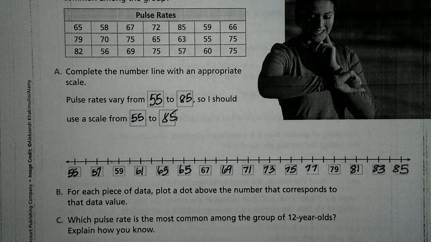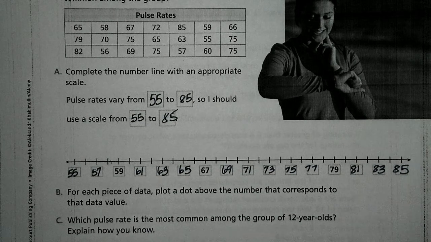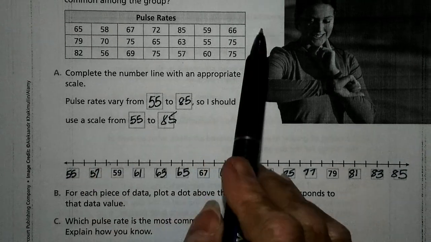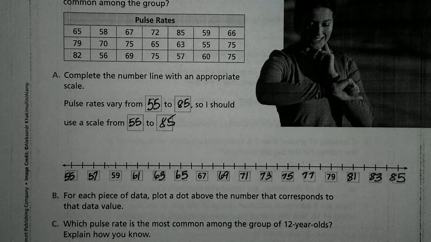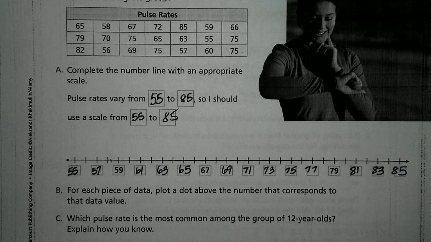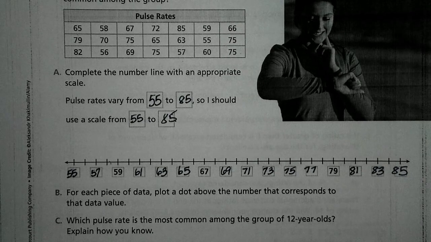Now you are going to put a dot. Look at your data points and then put a dot where you think those go. You guys plot it while I'm plotting it myself.